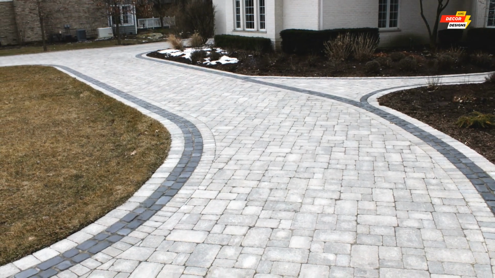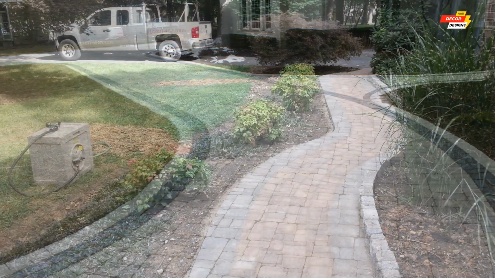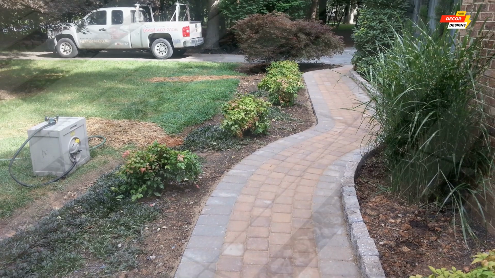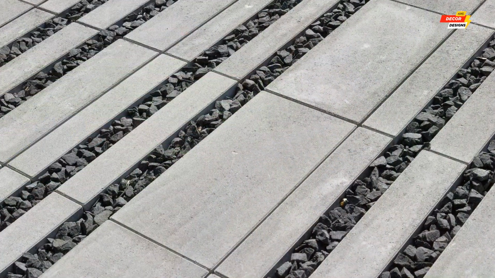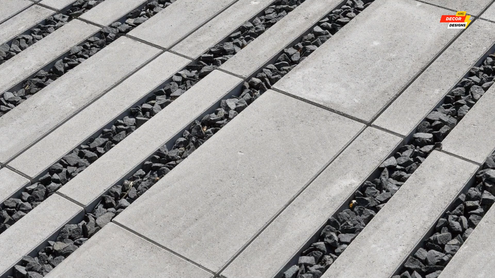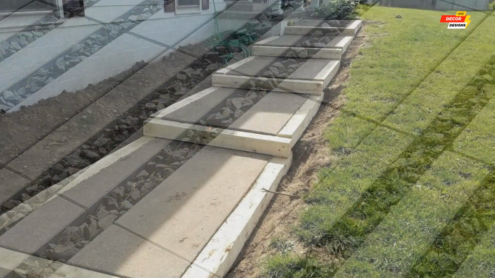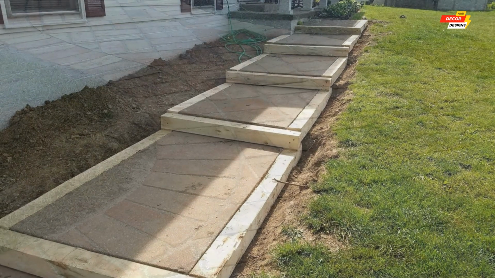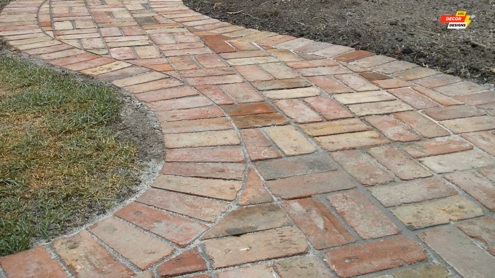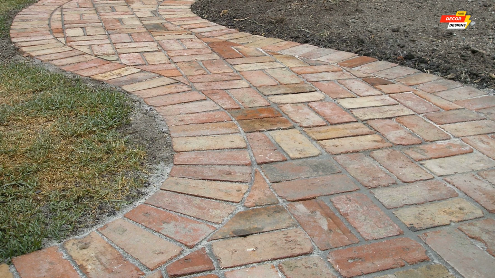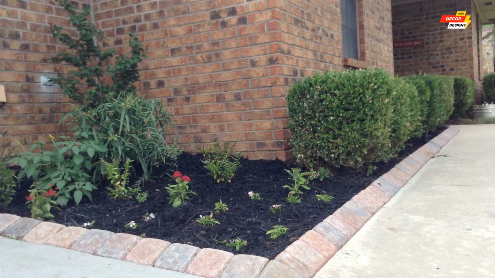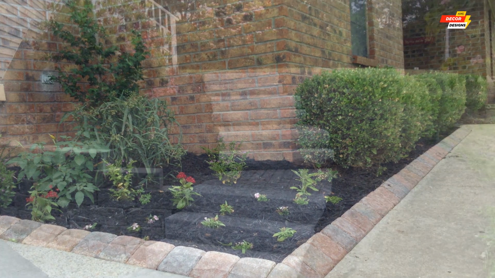5. Inlay designs. Add a touch of elegance with intricate inlay designs featuring different paver colors or materials. 6. Permeable pavers. Contribute to environmental sustainability by choosing permeable pavers that allow rainwater to infiltrate the ground. 7. Mixed materials. Combine pavers with other materials, such as gravel or wood, for a textured and visually interesting design.